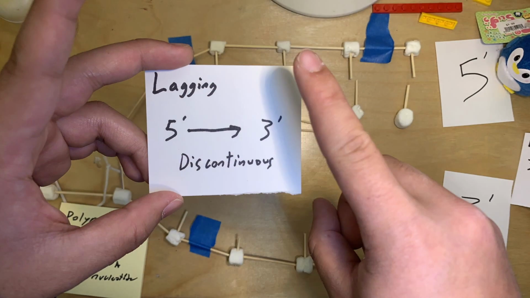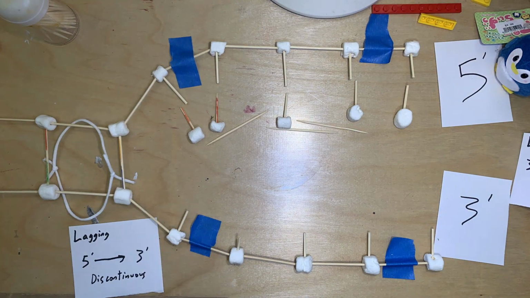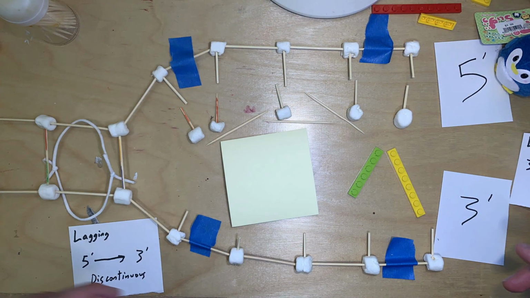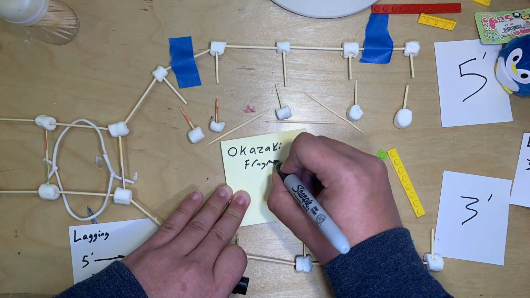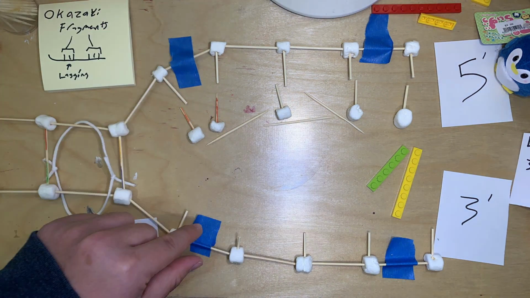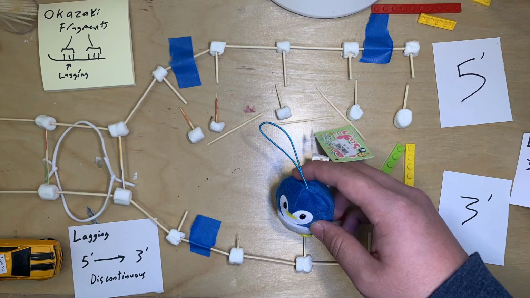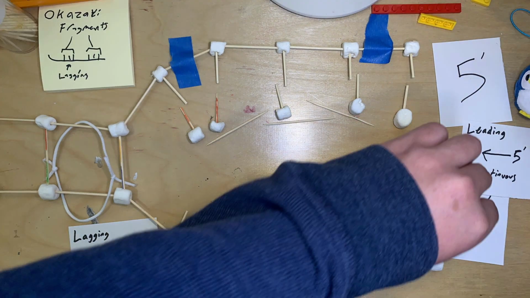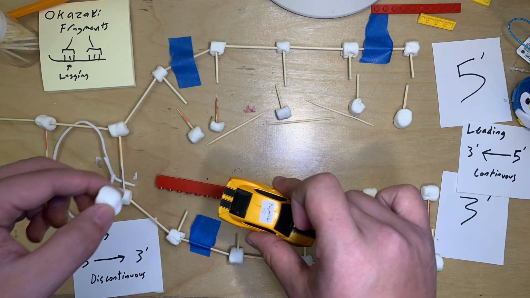Unlike the leading strand, the lagging strand is created by many fragments called Okazaki fragments, each of which have their own RNA primer and are extended towards each other by the DNA polymerase III, essentially backwards from the replication fork.